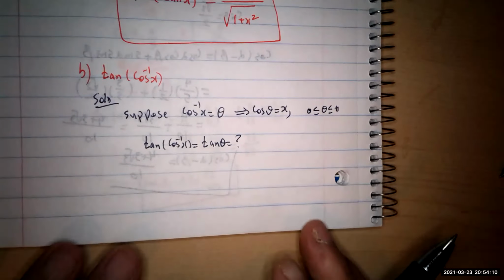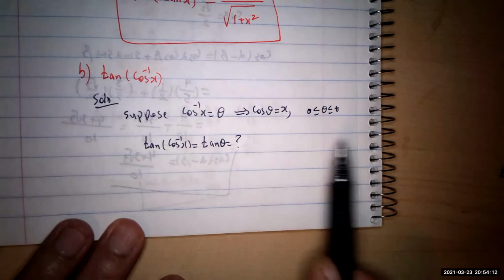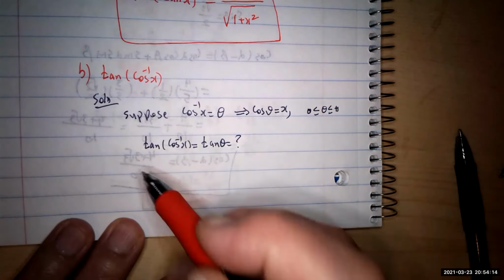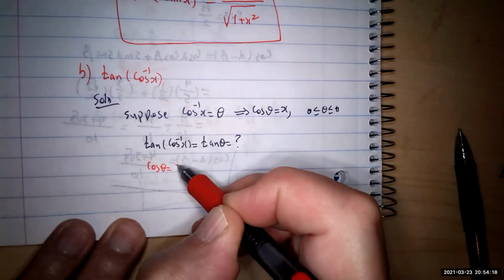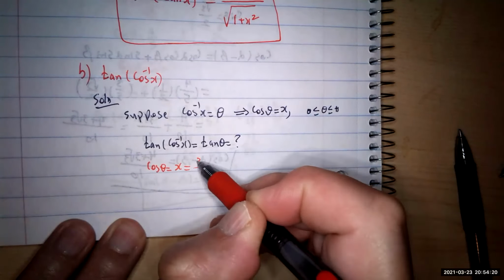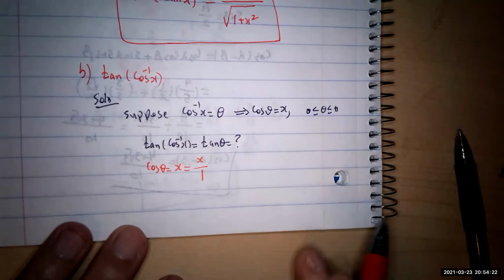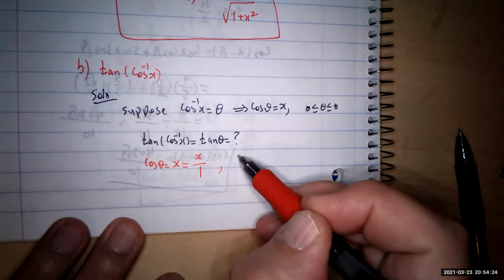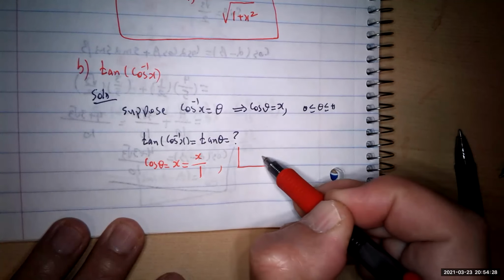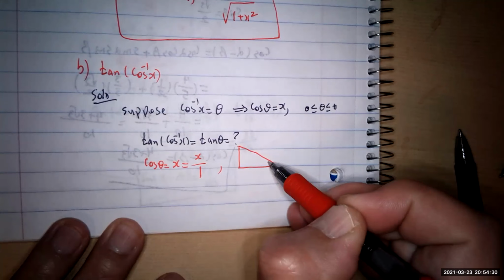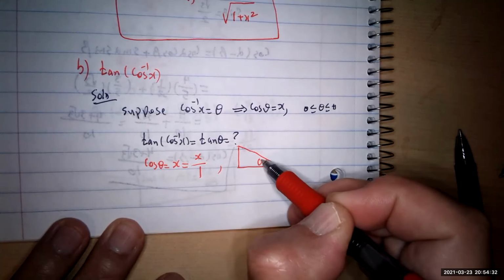So it's the other way around. And so you are going to build up that right triangle. Cosine of theta is equal to x. You may think about it as x over 1. So you can get a right triangle. This is going to be the right triangle, and this is your theta.